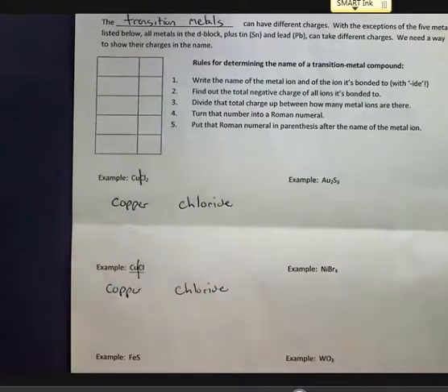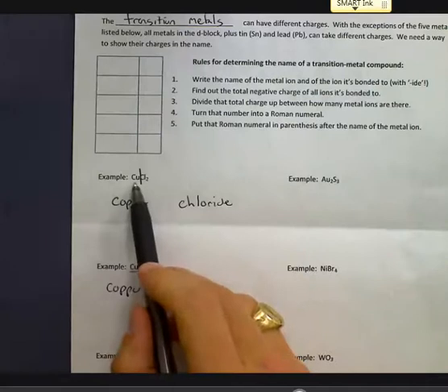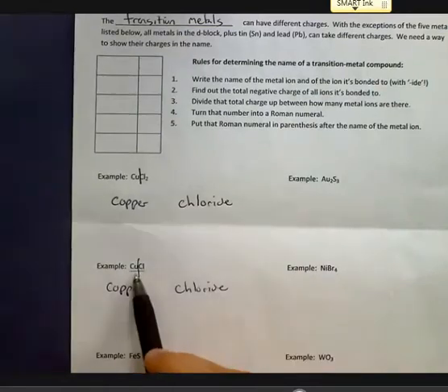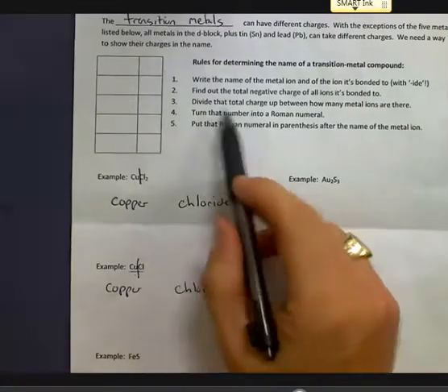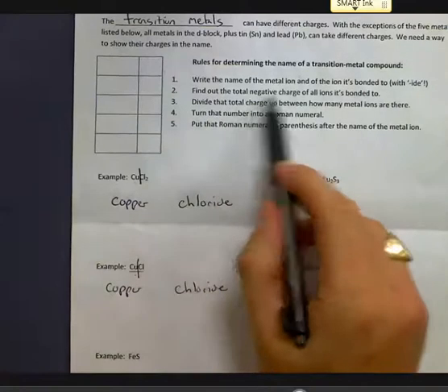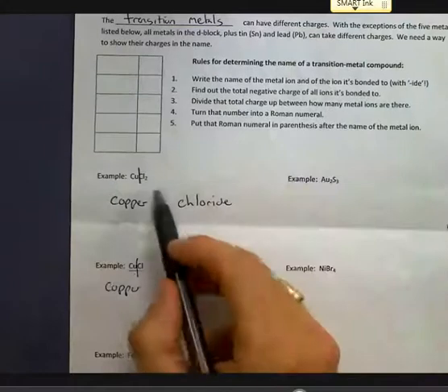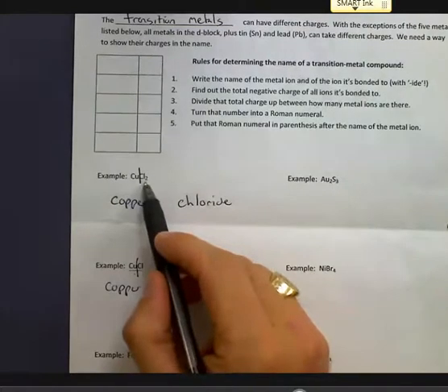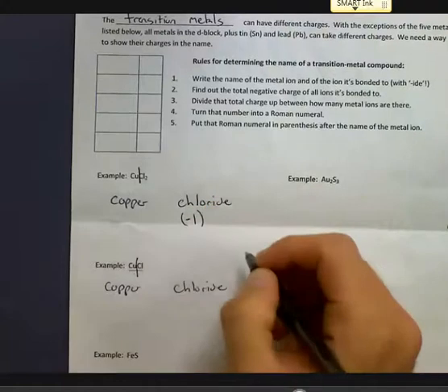What we need to do is figure out what the charge on this copper is, and what the charge on this copper is. That's going to tell us the difference between these two types of compounds. How we're going to do that? We're going to find out the total negative charge of all the ions that the thing is bonded to. I know that chlorine is a -1. Chlorine wants to be a -1.